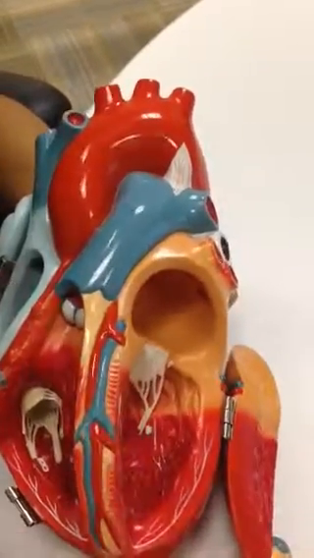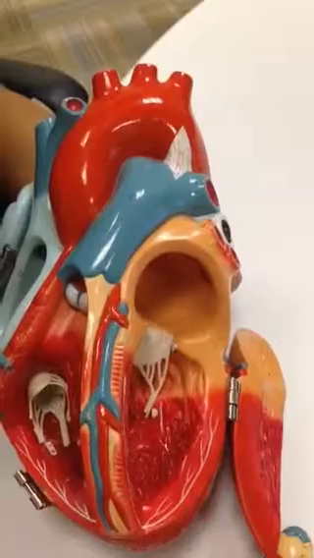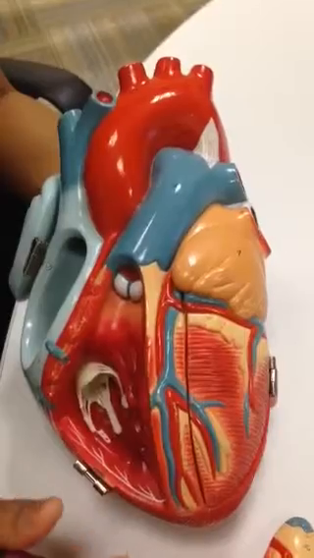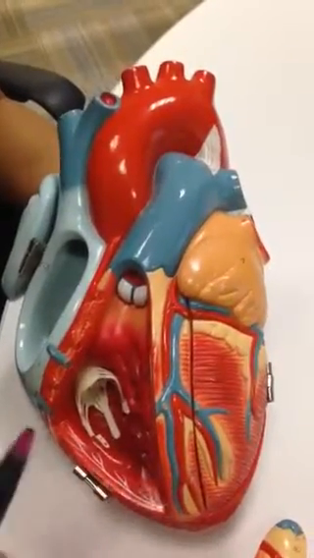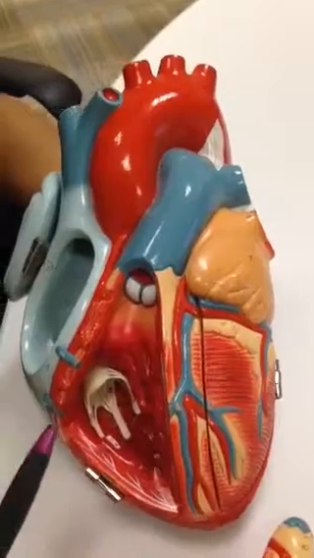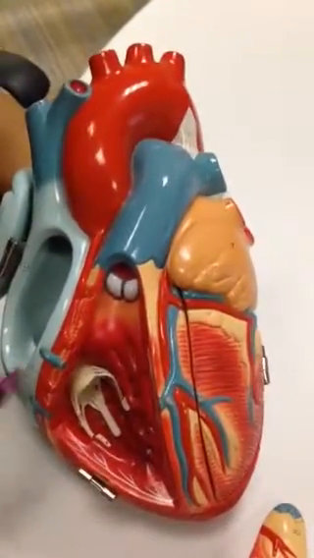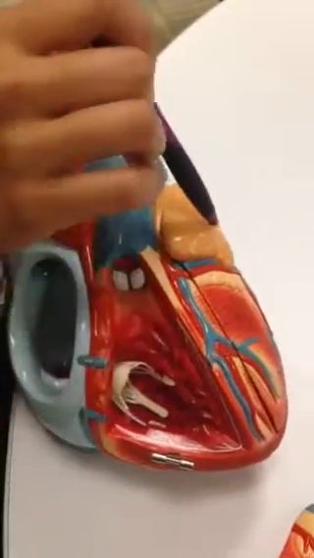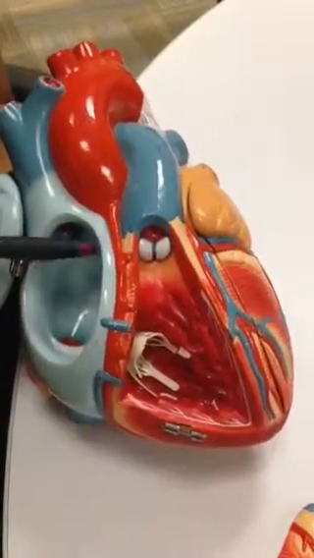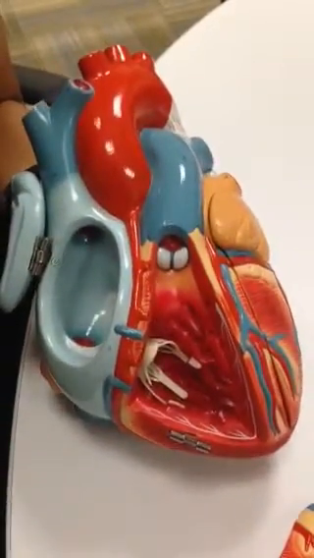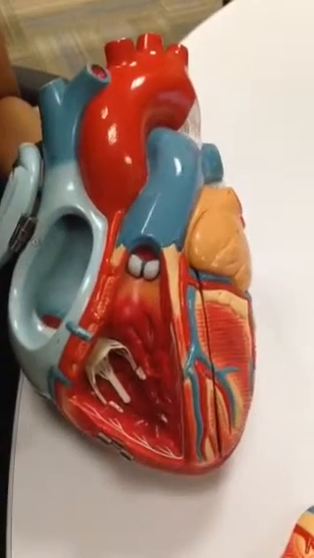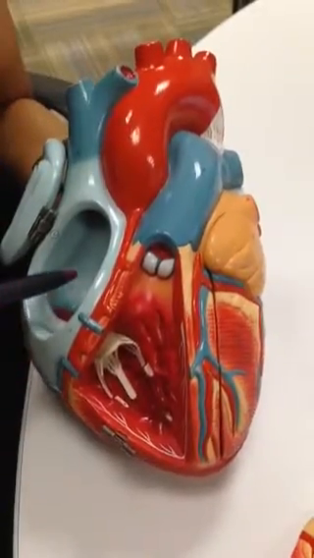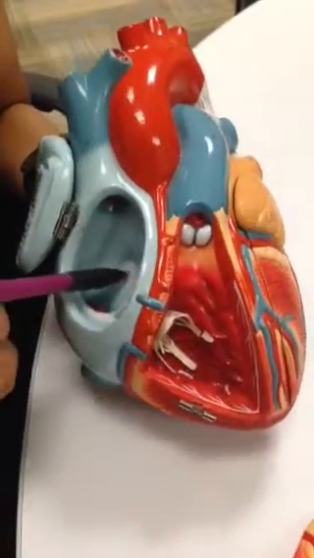Then I'm gonna talk about other structures of the heart, or the internal structure. The first one is the interatrial septum. So the interatrial septum is between your right and your left atrium, which is this part. The fossa ovalis is the part on your right atrium, which the fetus has, which is this part, number 55.